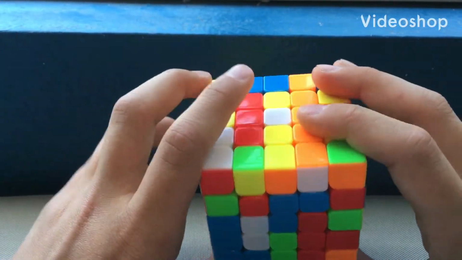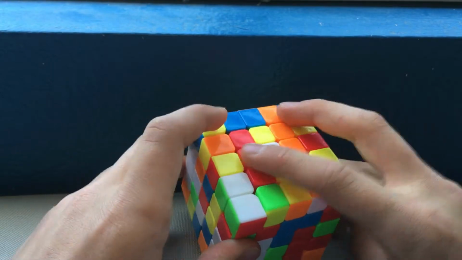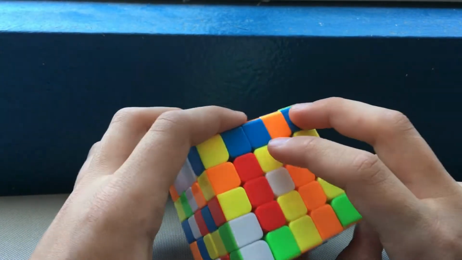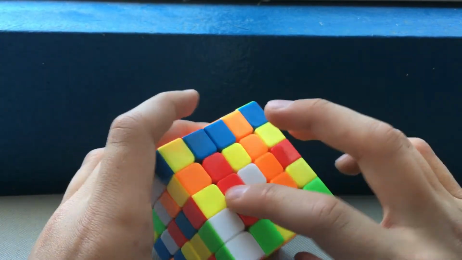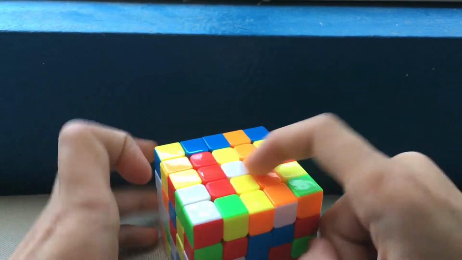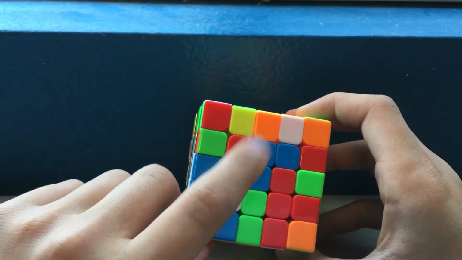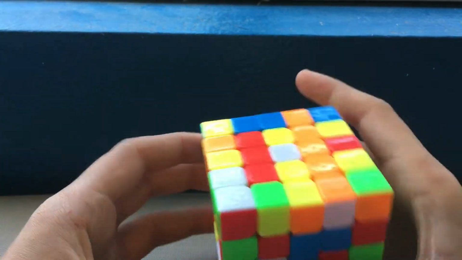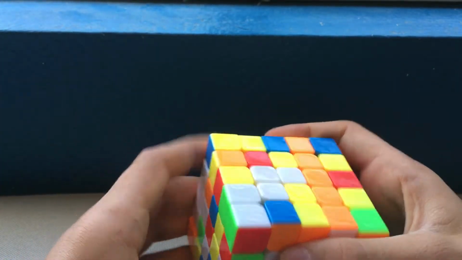Okay, so first, what you're going to want to do is make the middle bar. Like you see where the white center is, you're going to want to find that, and add 2 white pieces to the end of it to make a bar. So look, you see how we have an edge piece right here? And it's lined up, you can just bring it in.